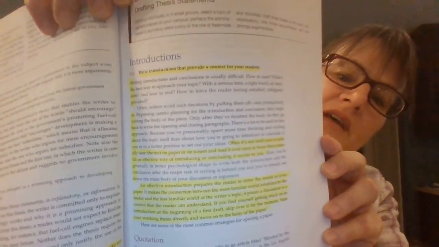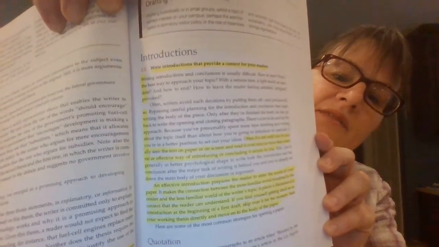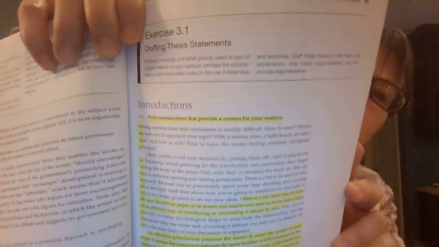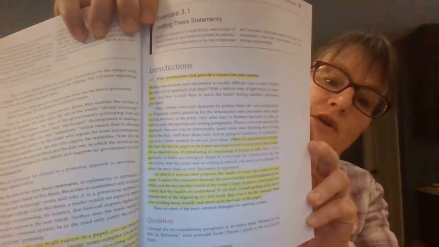And I can tell you right now, if you will turn with me to page 93, you will see that I've pretty much highlighted this whole entire section of page 93 on introductions. So you need to do the same thing. Your book should look like my book. Okay, so let's just read that first section right there.